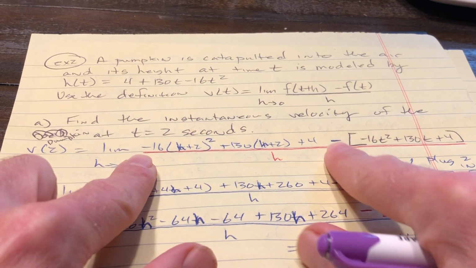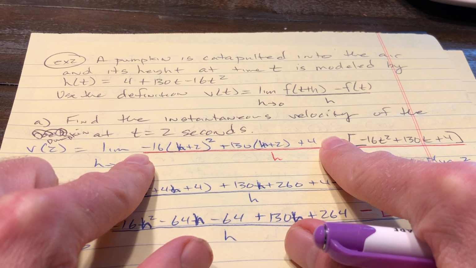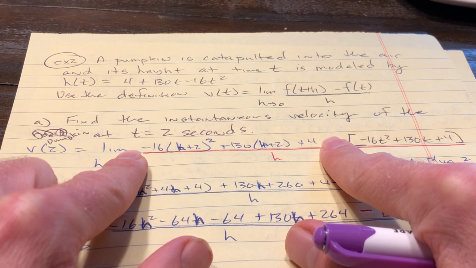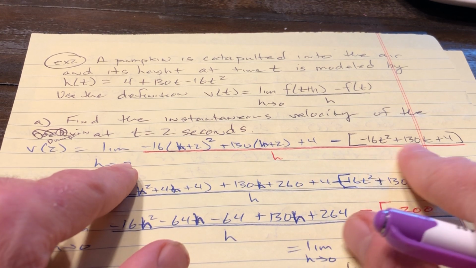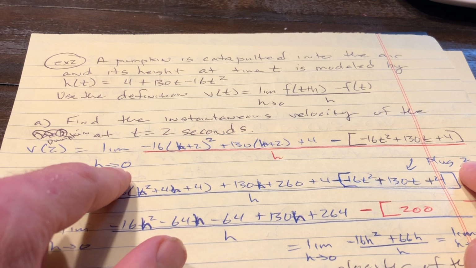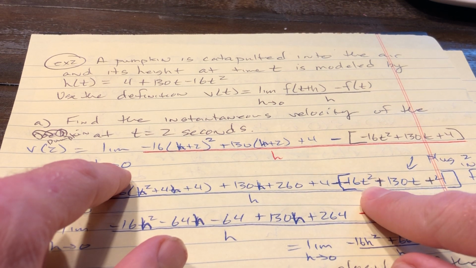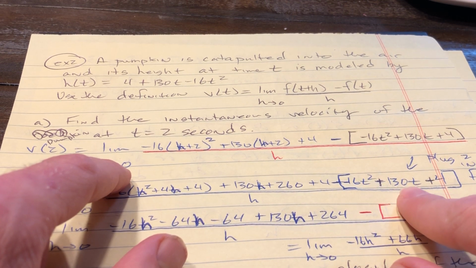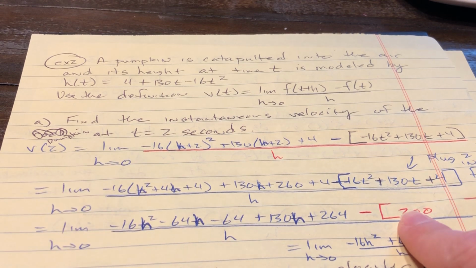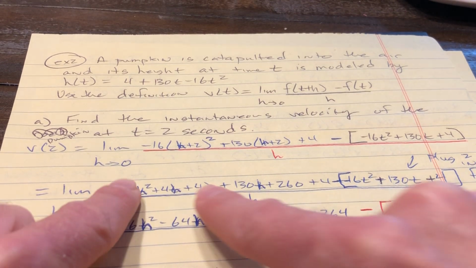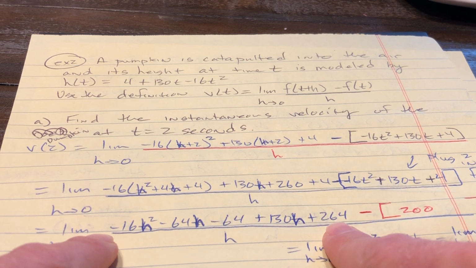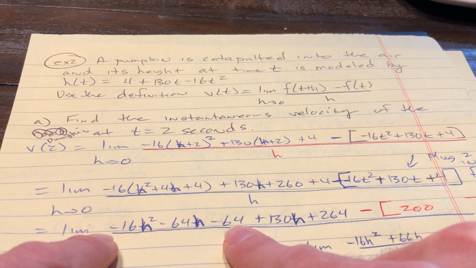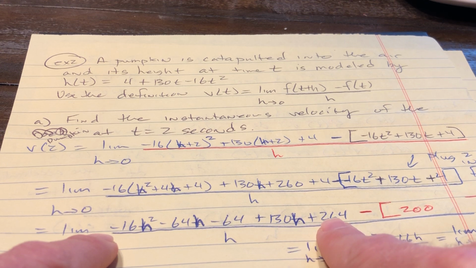Okay, so this is the whole f, or in this case, h, of 2 plus another h. Plug 2 plus h in for x. Minus, I made a mistake. You should plug 2 in for t: negative 64 plus 260 plus 4. That's a negative 200. So we're going to go down to here. Let's do the algebra. That plus that is 264. Negative 64 plus 264 is 200.